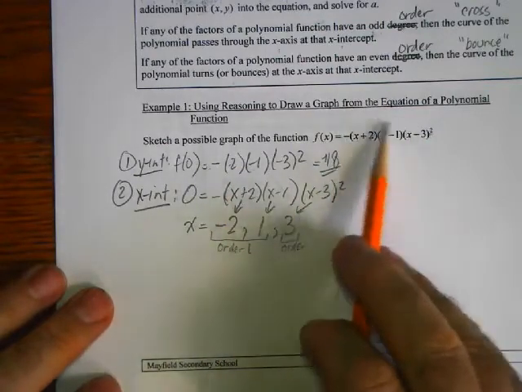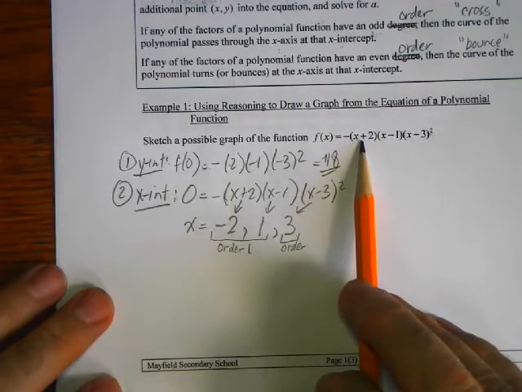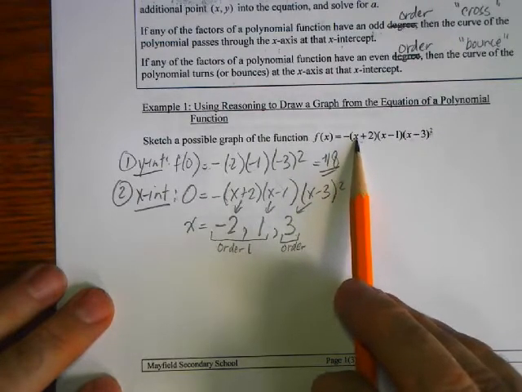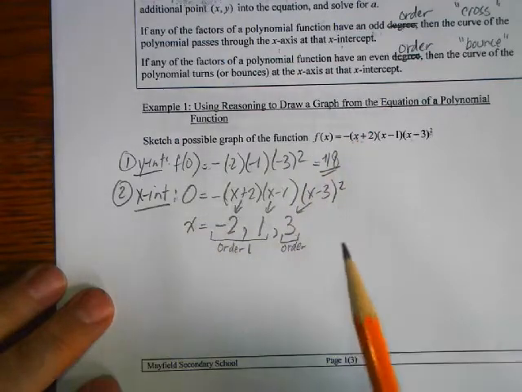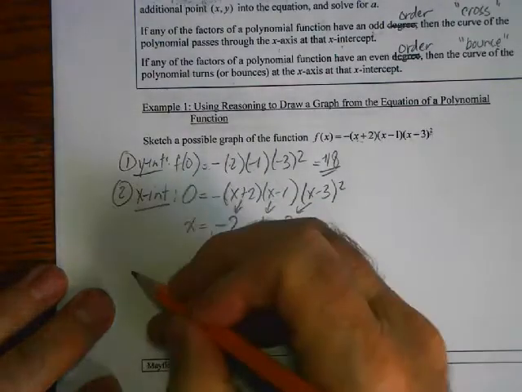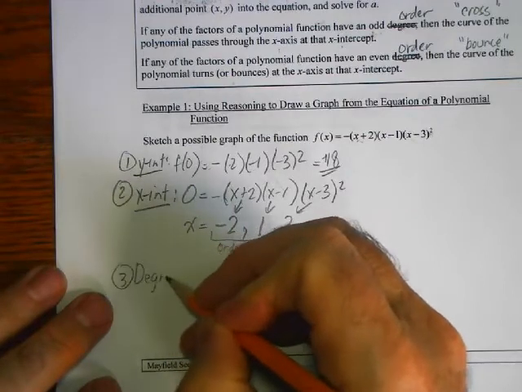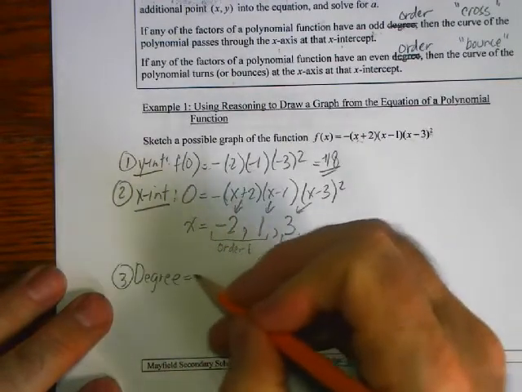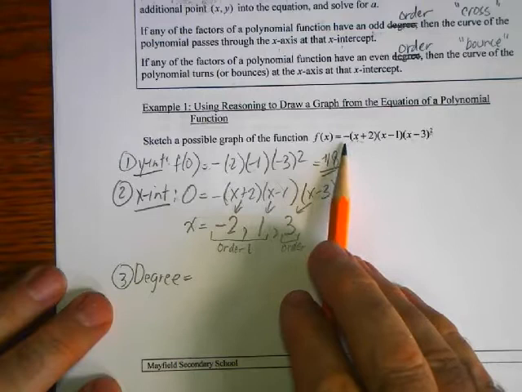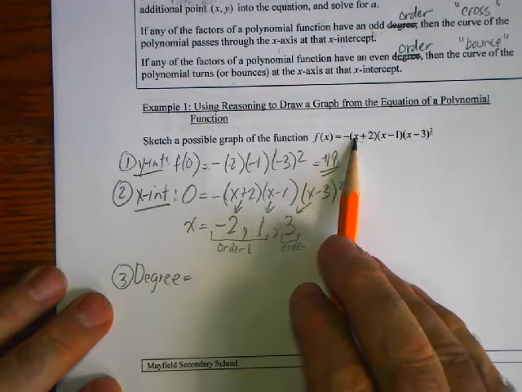There's only a couple of problems when the equation's in factored form. One is the degree isn't obvious. You can't just point and say, oh, that's the degree there. You actually have to figure it out. So the way you do that: the degree is equal to the number of x's we're multiplying.